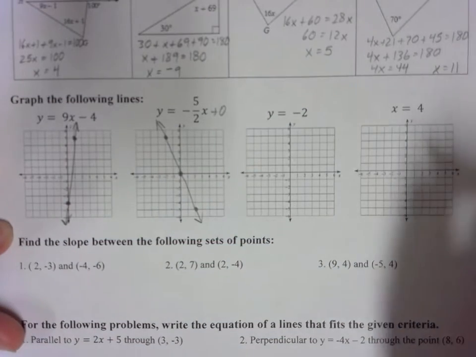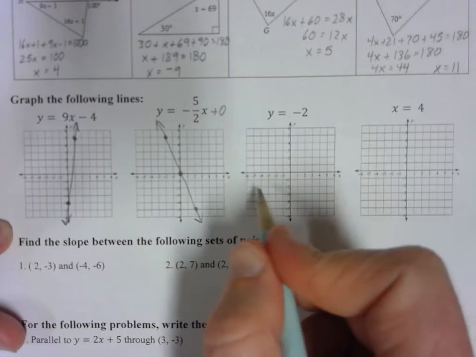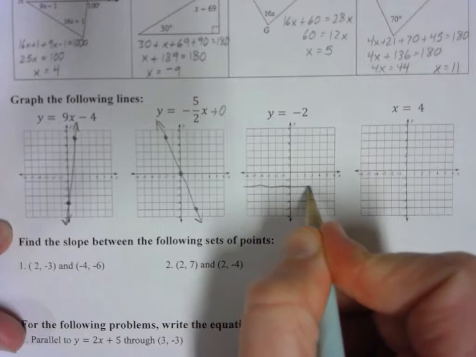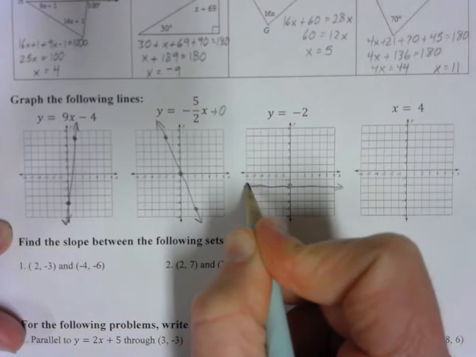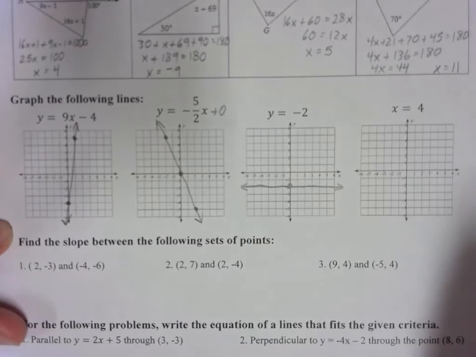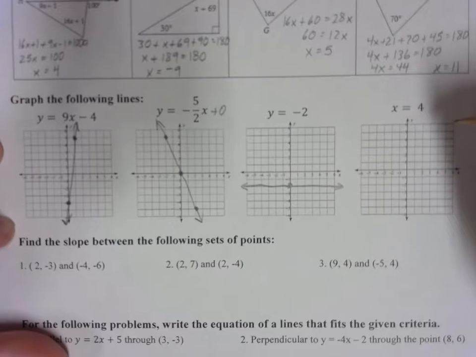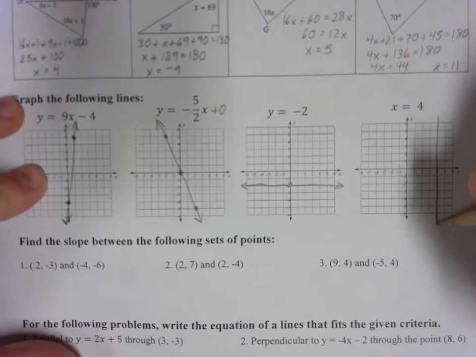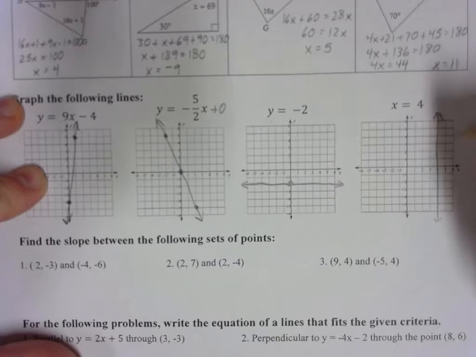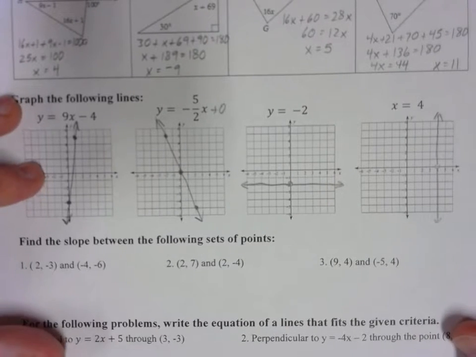Y equals -2, crosses the y-axis at -2. So I'll put a point there just to make sure it's clear that the line goes through that point. Horizontal line. X equals 4 is the vertical line that crosses the x-axis at 4. Again, I'll add a point there to indicate that it goes through the number 4.